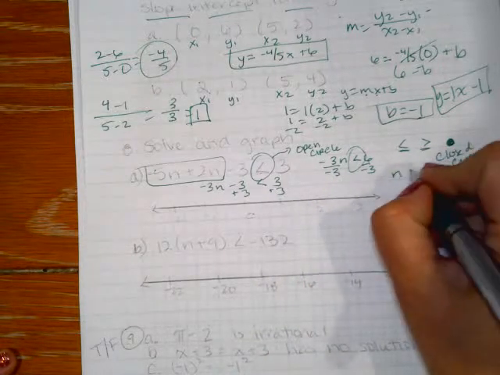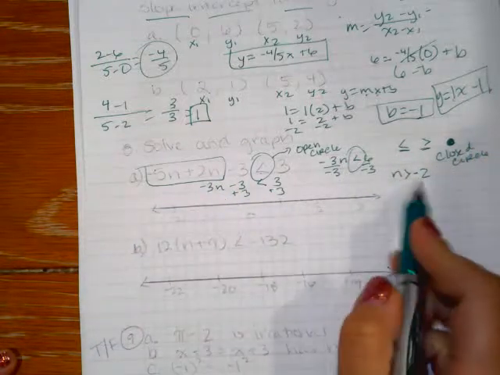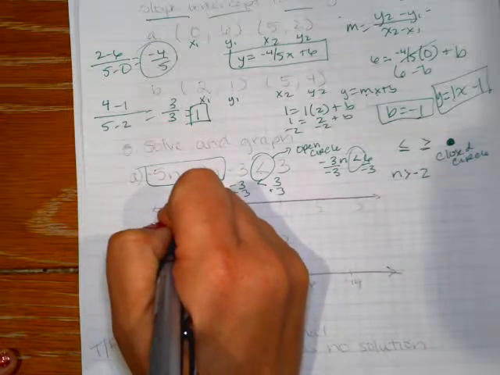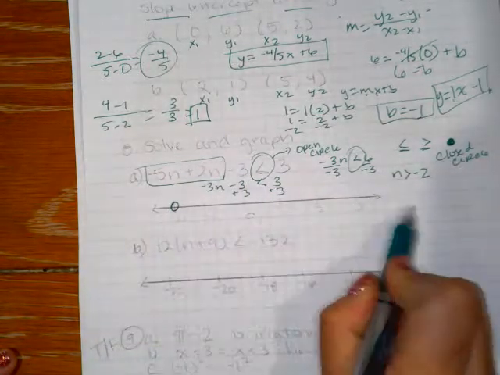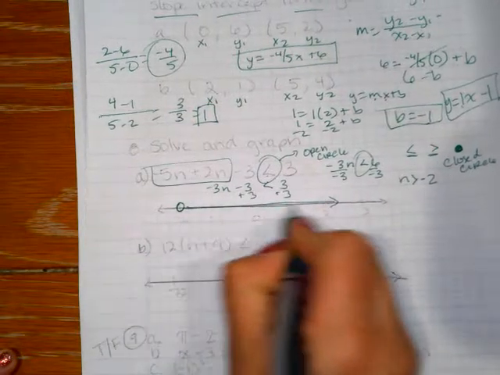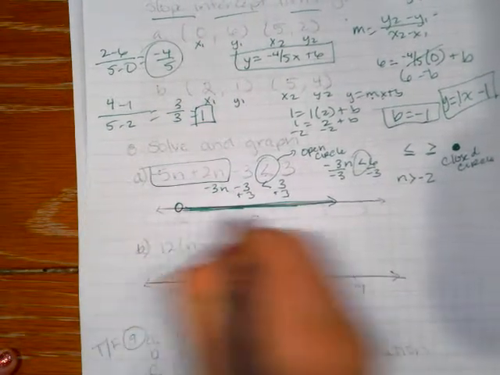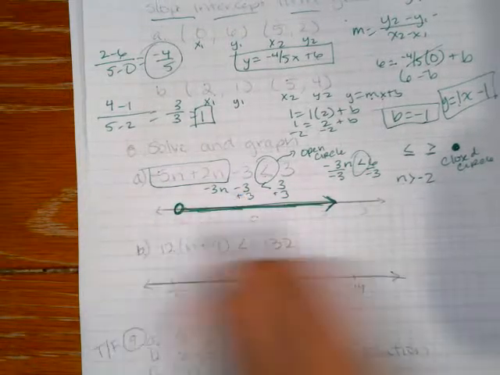So n becomes greater than negative 2. And your graph, you will have an open circle on negative 2, and n is greater than negative 2, so you're going to be coming to the right. You're coming this way. Let's color that in for you guys. So open circle to the right.